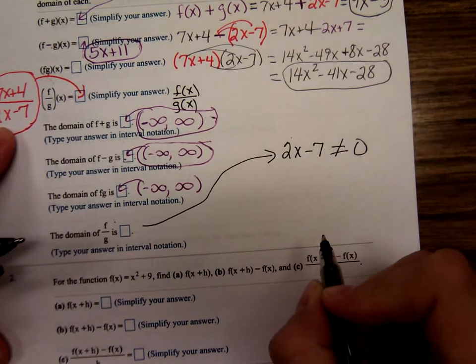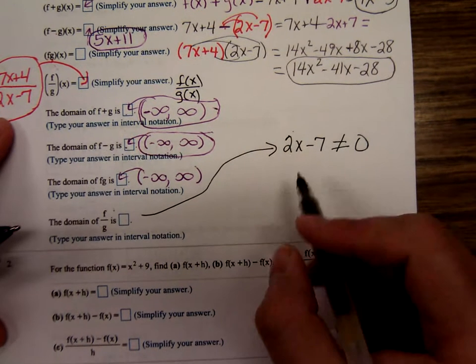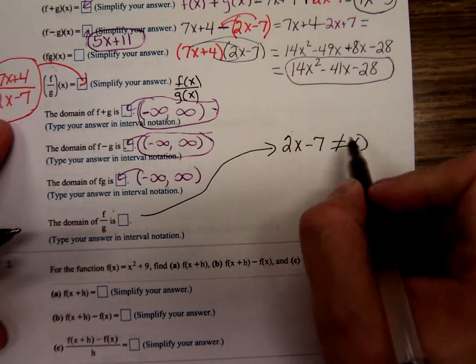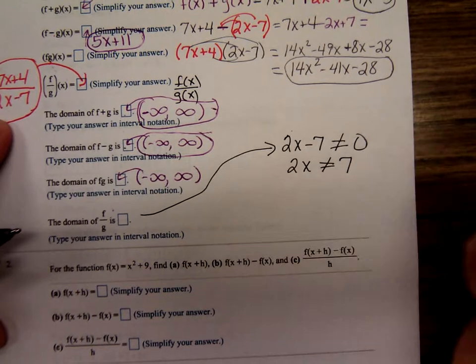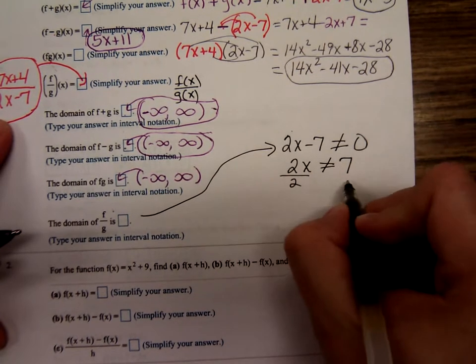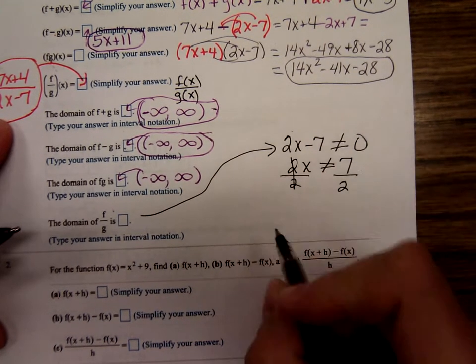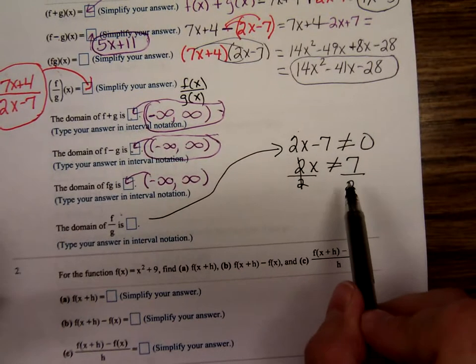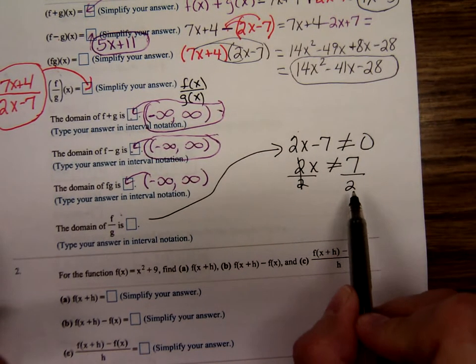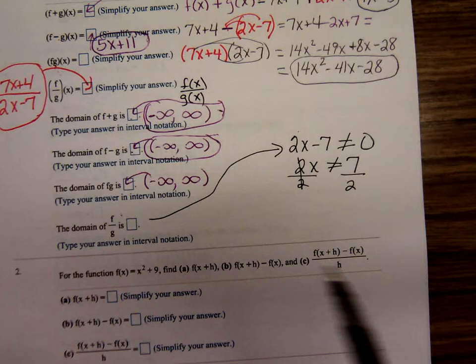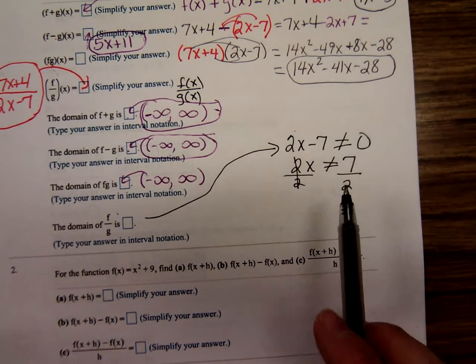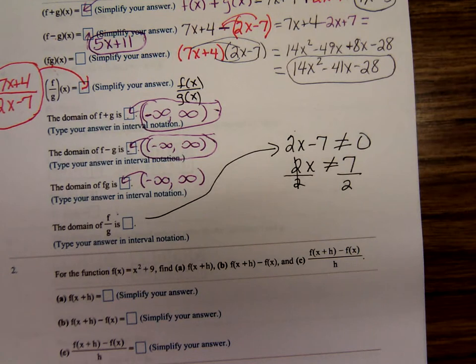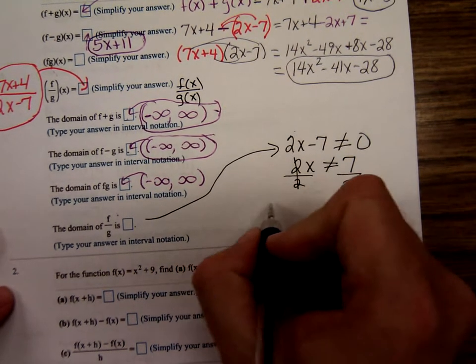Remember, I would say, okay, the denominator can't be what number? 0. So how would we go about that? Maybe move the 7 over, and then what? Divide by 2? So here's the one number you can't plug in for x. Every other number you can plug in for x. The only number you can't plug in for x is 7 over 2. And how do you write that in interval notation? There's sort of a little fancy way.